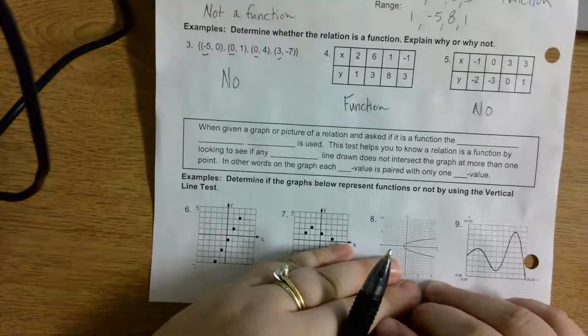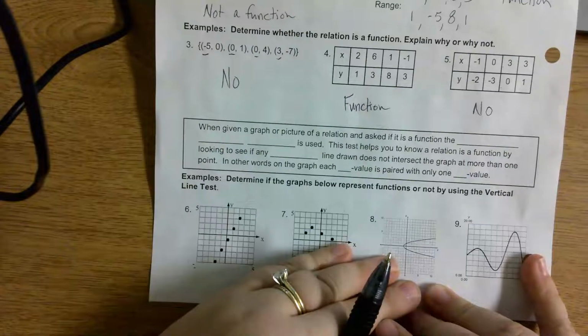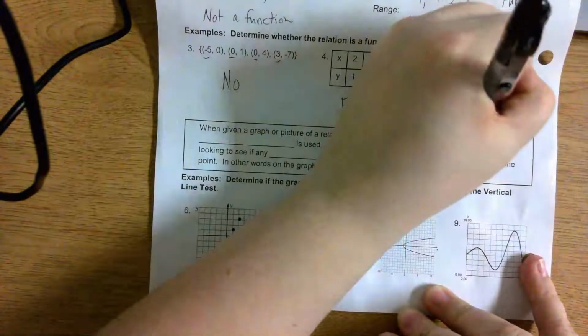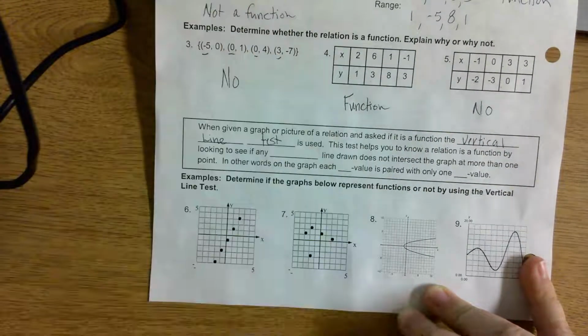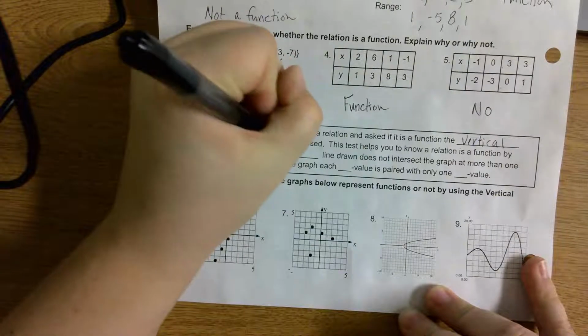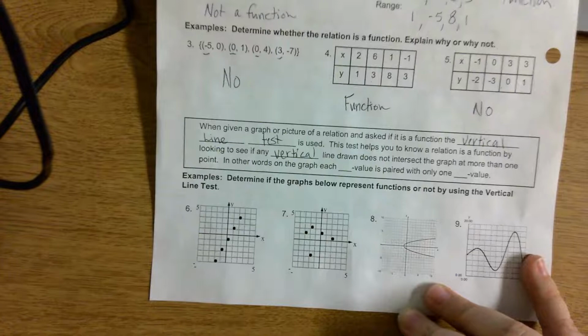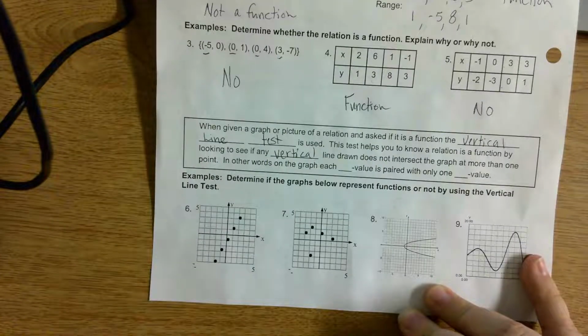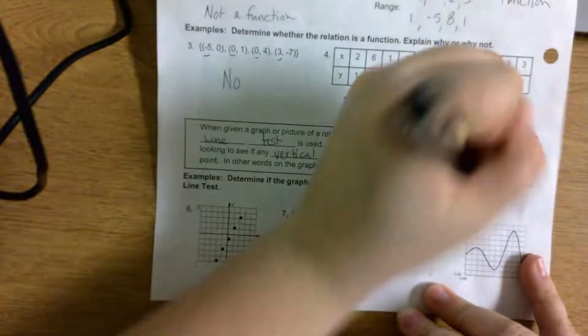When given a graph or picture of a relation and asked if it's a function, the vertical line test is used. This test helps you know a relation is a function by looking to see if any vertical line drawn does not intersect the graph at more than one point. In other words, on the graph, each x value is paired with only one y value.